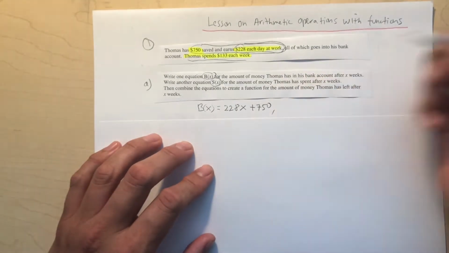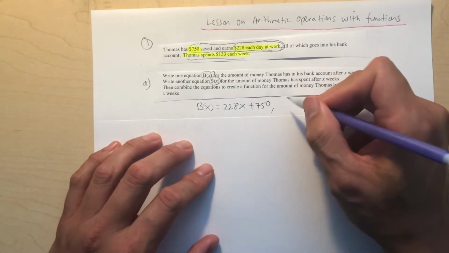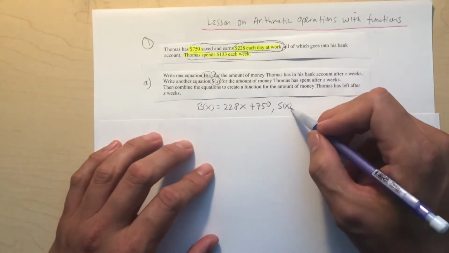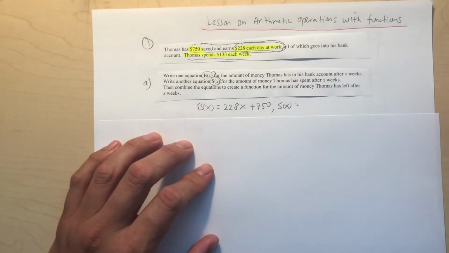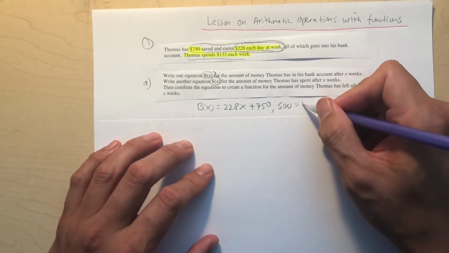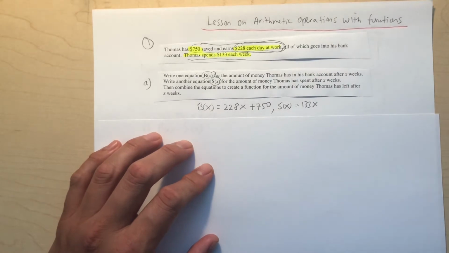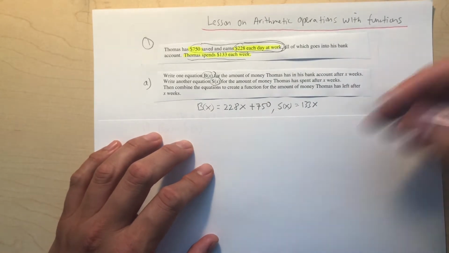All right, now for his spending, this is s for his spending. They want you to use s, so we use s. So s of x, so again, x represents the week. All right, he's going to be spending $133 a week. All right, so that's your two equations right there, and that's part A.